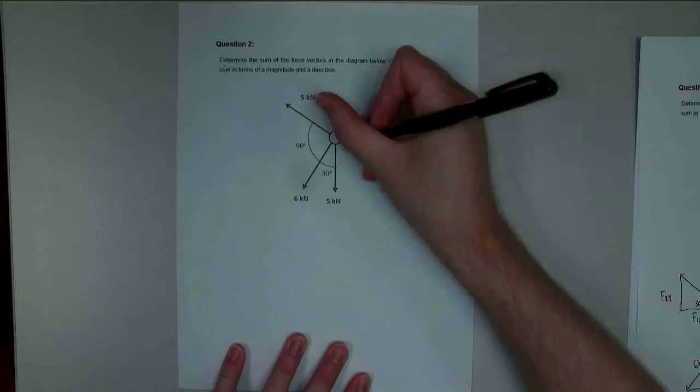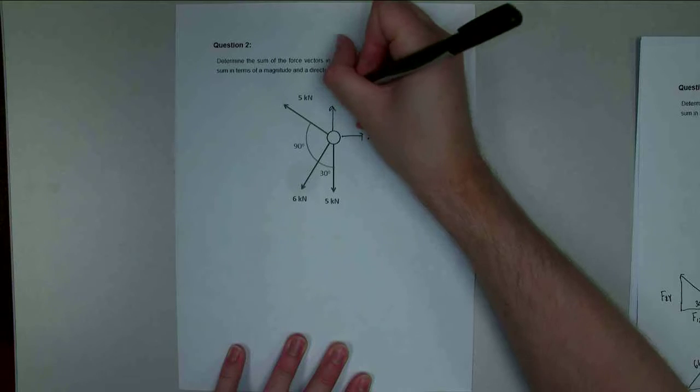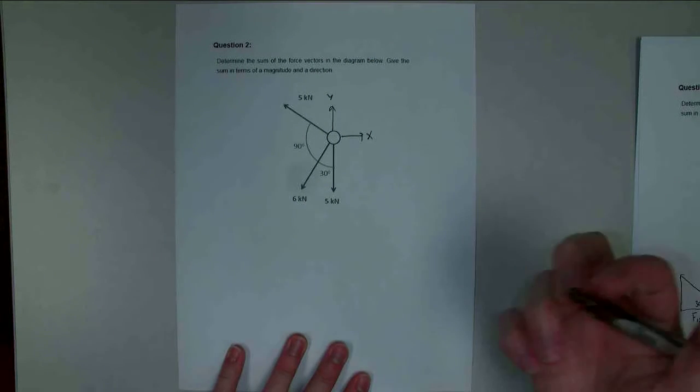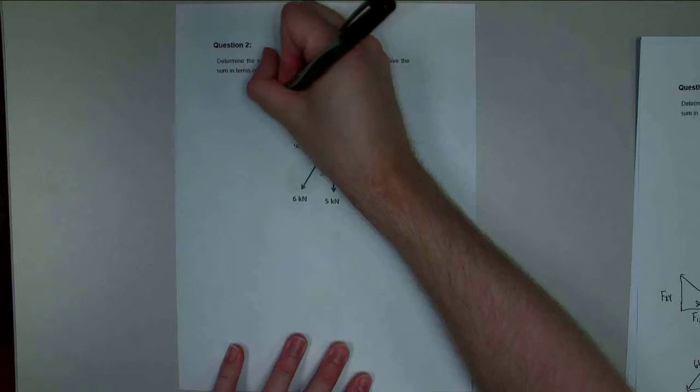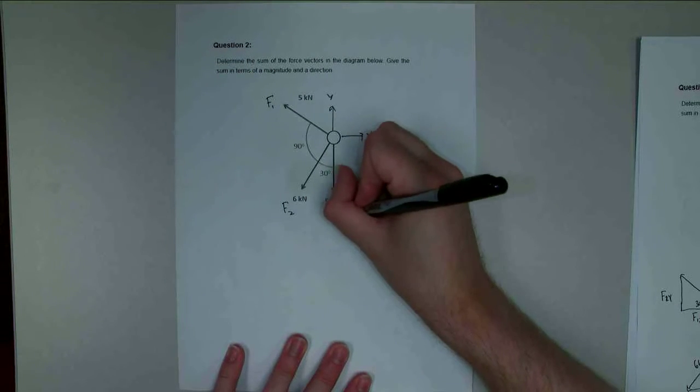I need to label my axes, and so I'm going to do X is horizontal, Y is vertical. I also need to label my forces. I'm going to call this one F1, this one down here F2, and this third one F3.